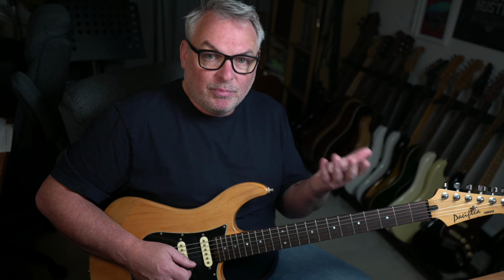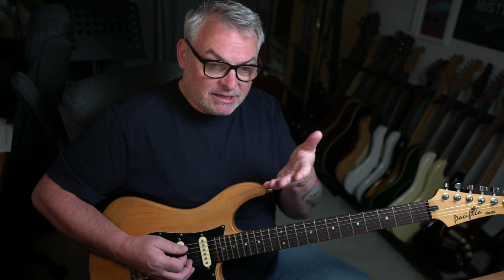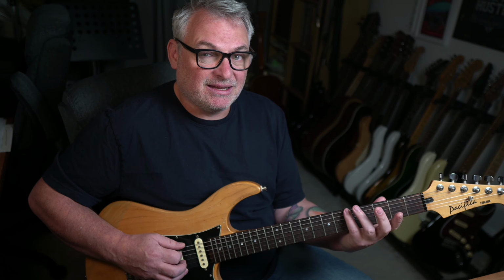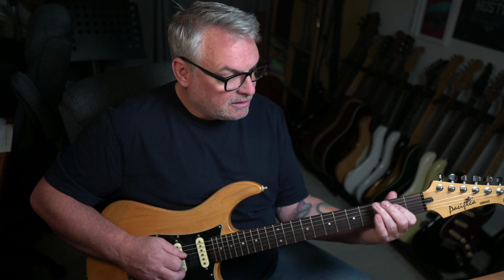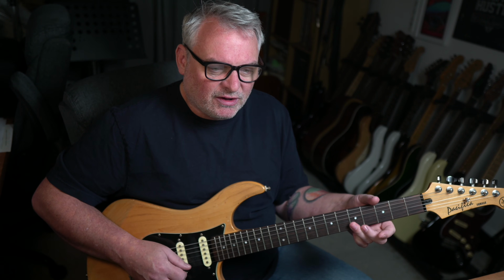We could take that. But equally, that was in A. I could do that using a cage shape. So Gibby asked me about that. If I could play that as this idea of a G-shaped arpeggio, you see, that was already feeling a little bit difficult.